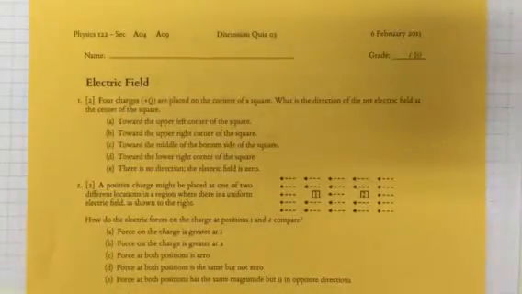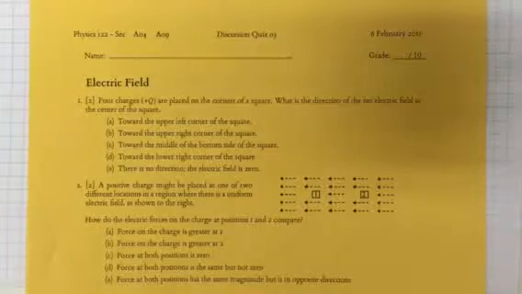Alright, so in this video, I'm going to go over discussion quiz number 3. So here we have the quiz. Question 1 tells us 4 charges are placed at the corners of a square. What is the direction of the net electric field at the center of the square?